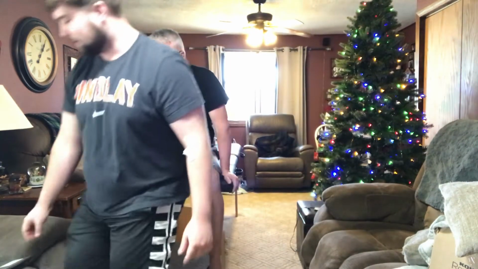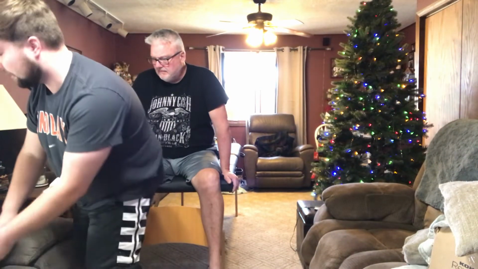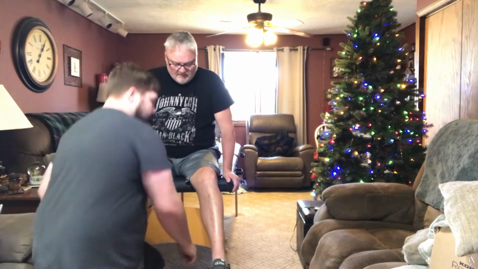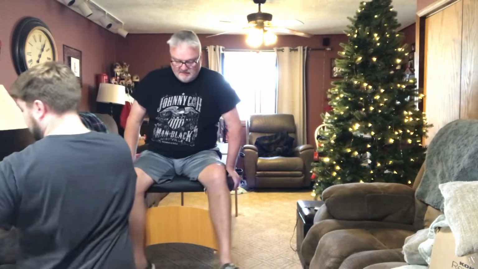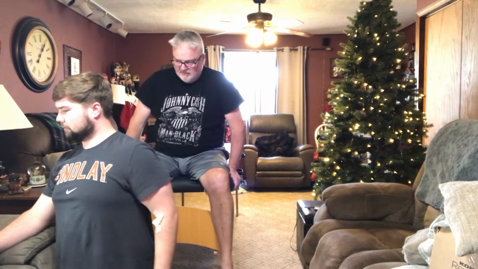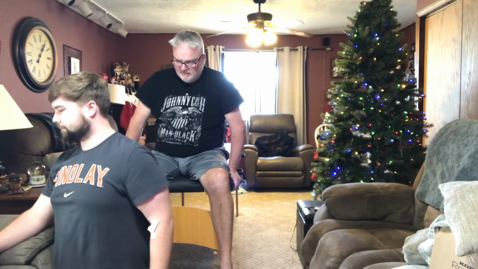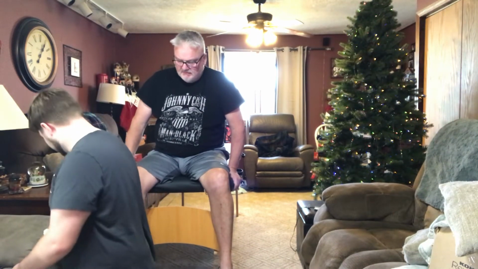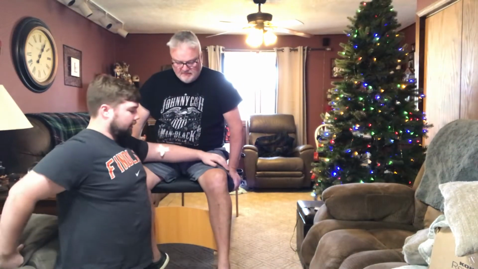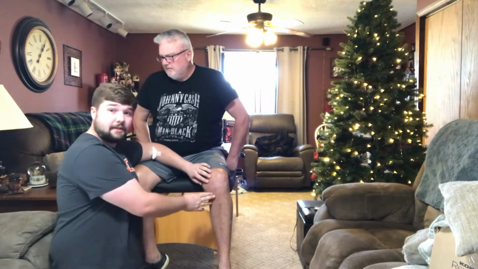Now, one other structure that I missed on the medial aspect is the medial collateral ligament, which should course from the medial epicondyle to the tibial plateau.